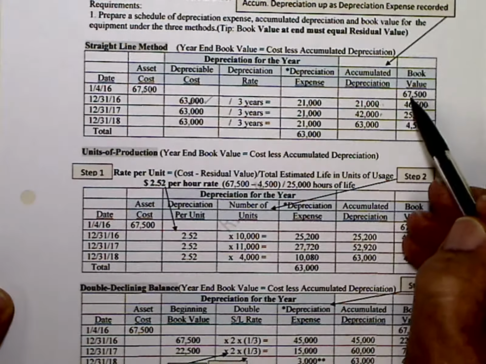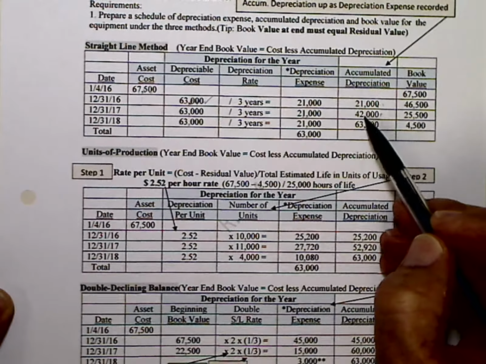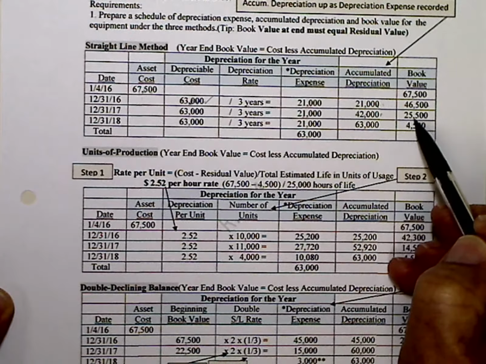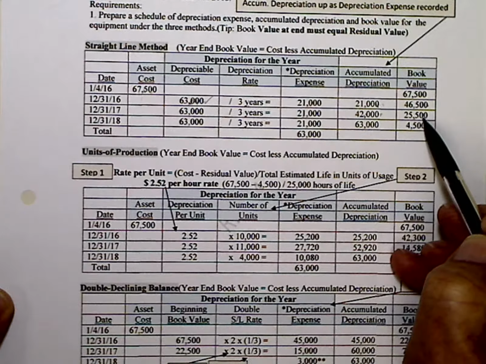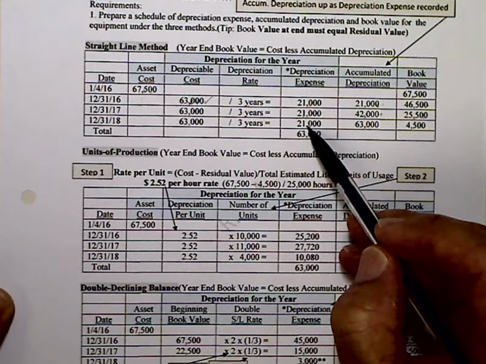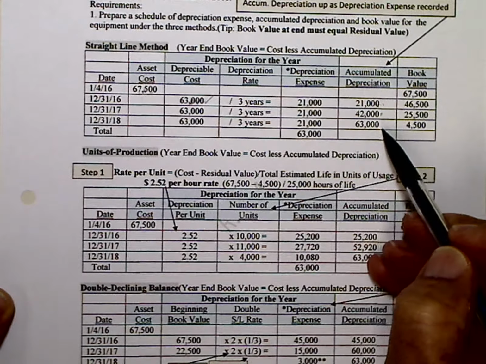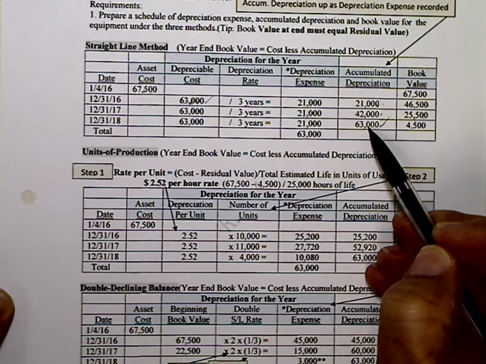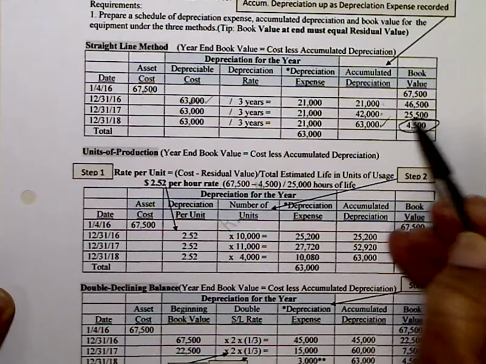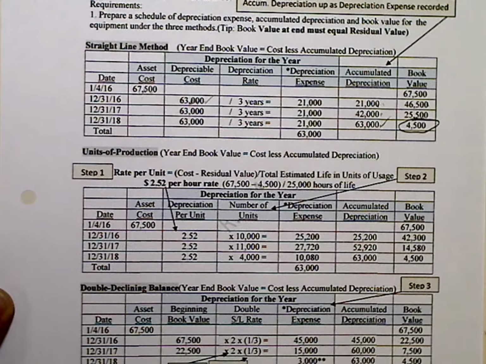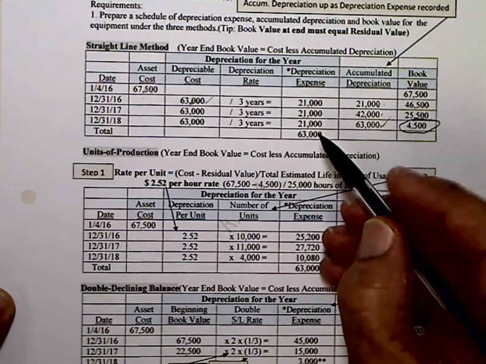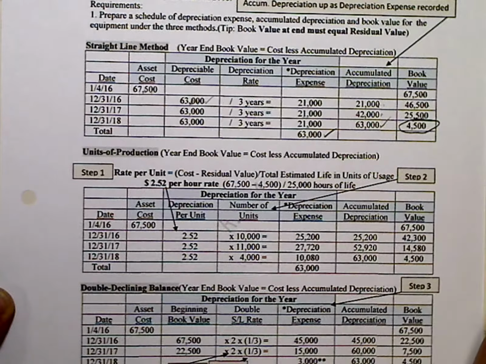The book value, 67,500 minus 42,000 equals the 25,500. The last year, another 21,000. Accumulated depreciation now gets up to 63,000, and book value, in the end, has to agree with the salvage value or residual value. 63,000, that's what we take over the life of it, and that's what we believe the decline in the value of that asset will be.